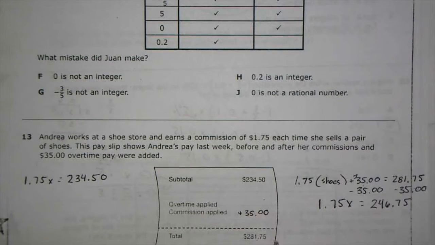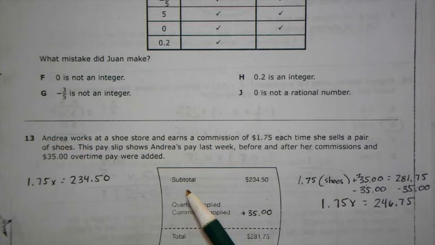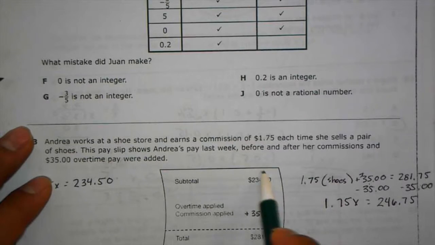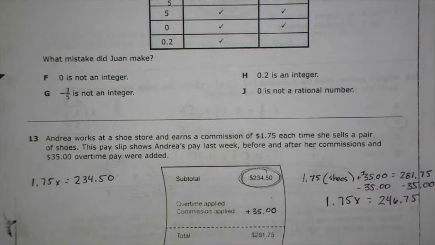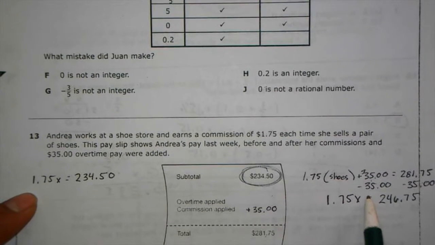Now, if you wanted to figure out which one tells you how many pairs of shoes were sold, you got to look at this total. Okay? Before you even start considering the commission and anything extra, I'm sorry, not the commission, the overtime.